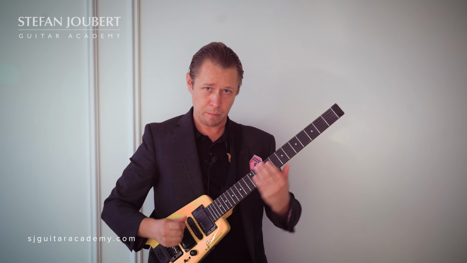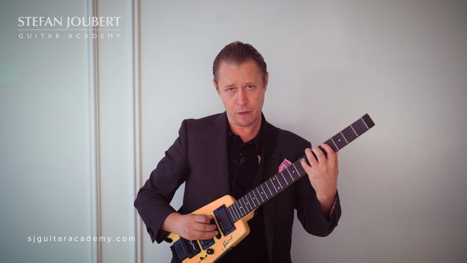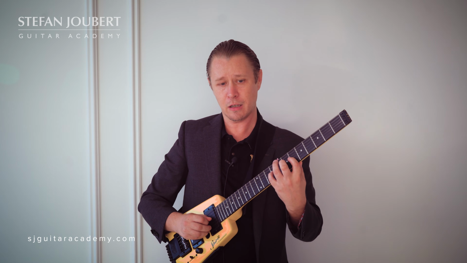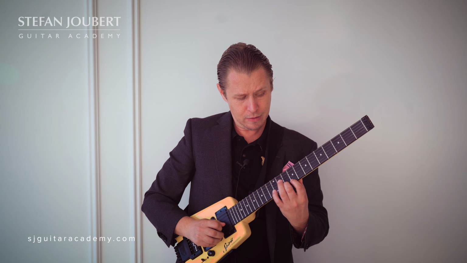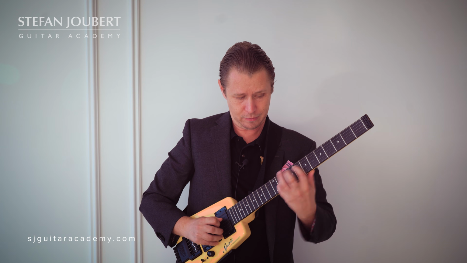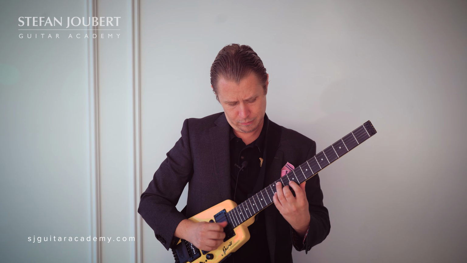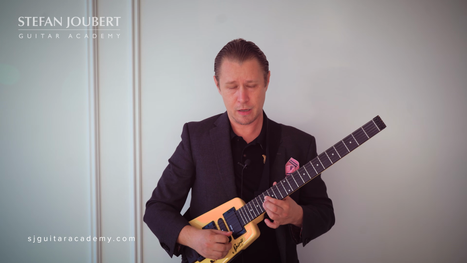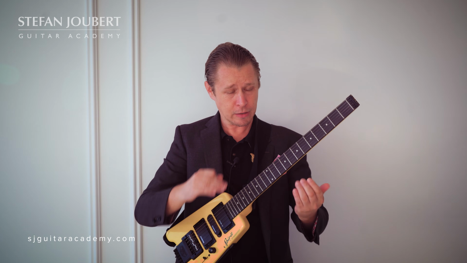So basically, if you play root, second, third, fifth, major sixth, root, second, third, fifth, major sixth, then we are playing the scale. But we're thinking about it from a scalar approach, rather than just what is the pentatonic shape, although that's important too.